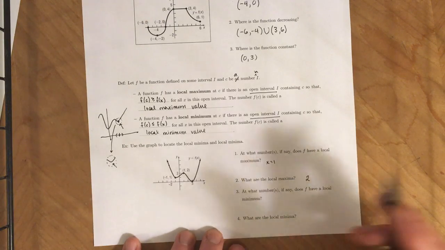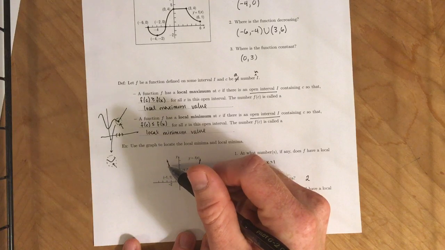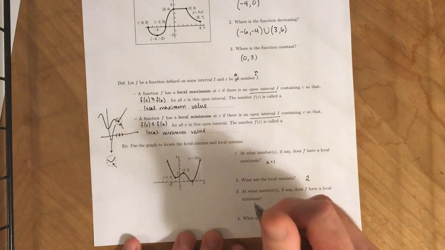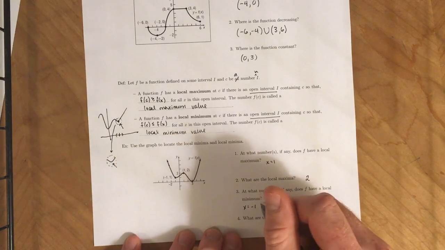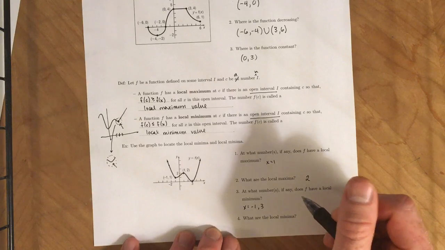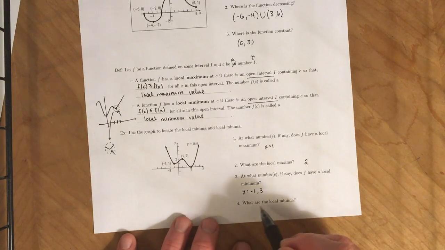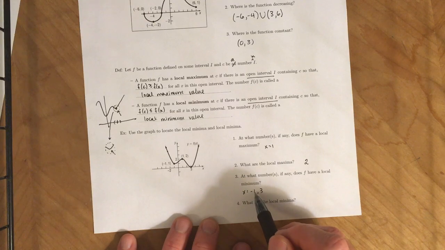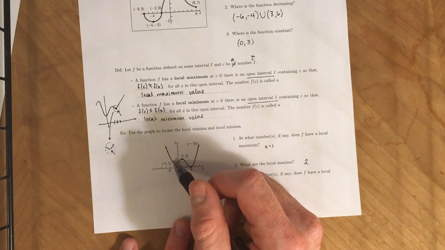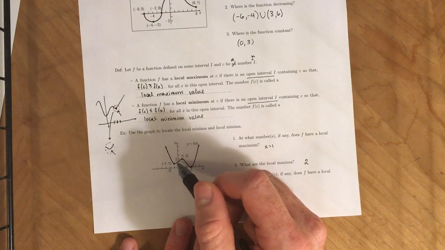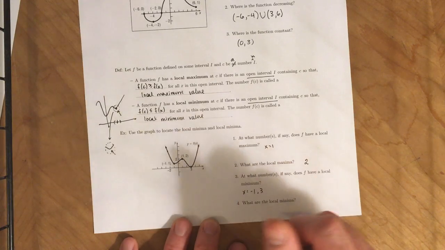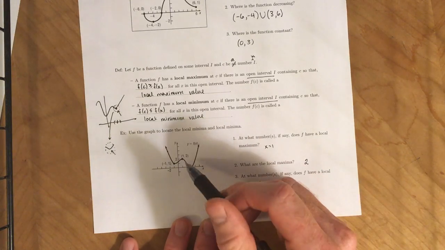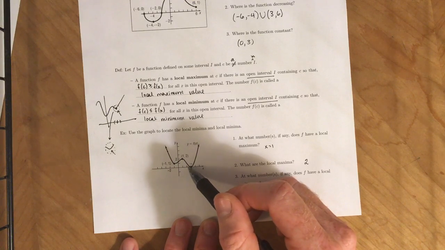Next, we want to find the minimums, the local minimums. And so likewise, over here, we have one at -1, and we have another one at 3. And we're asked to find what are the local minimums. So for -1, if you're just zooming in right around this spot here, the lowest that this function goes is +1. And over here, if you zoom in only on this section right here, the lowest it goes is 0.